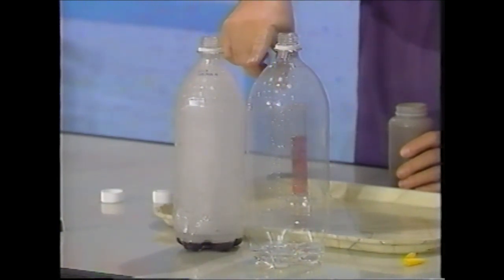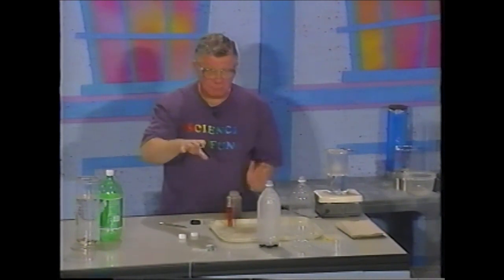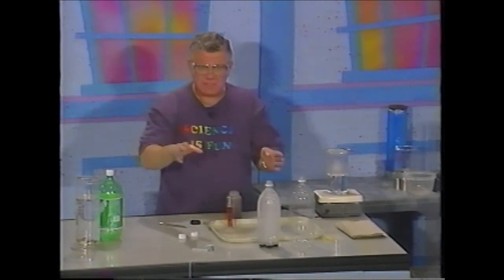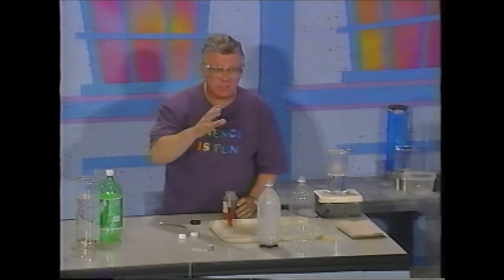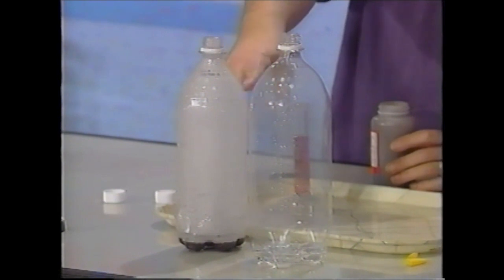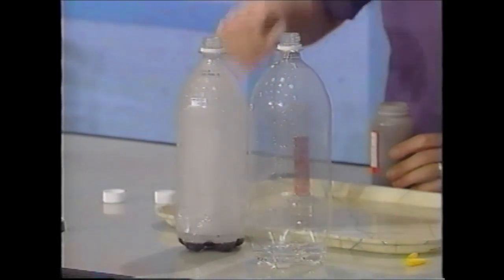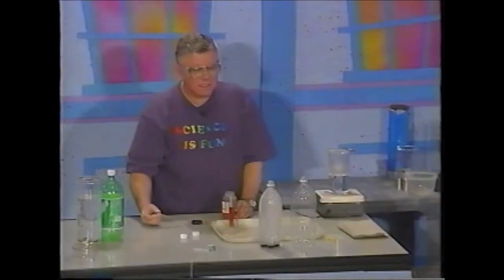What has happened? Well, this is a plastic bottle. You've heard of shrink wrapping, haven't you? That's how it works. You take the plastic that you want to wrap something in, and what do you do to it to make it shrink? You heat it. That's what happened over here. So this is a chemical reaction that released energy in the form of heat and caused the plastic bottle to shrink. What do we always do in science?